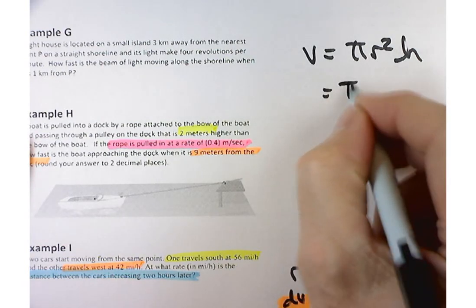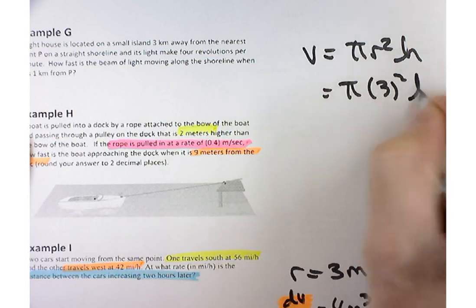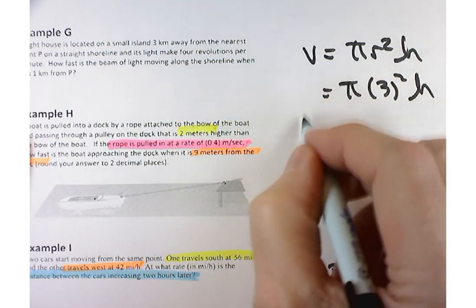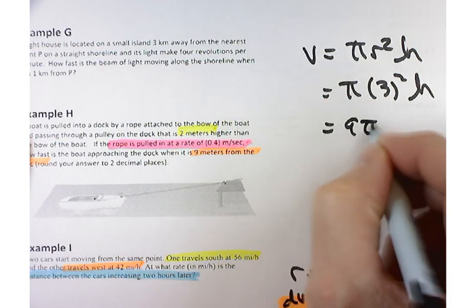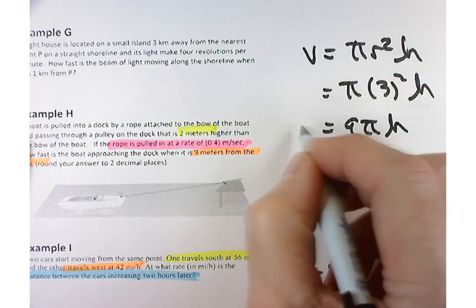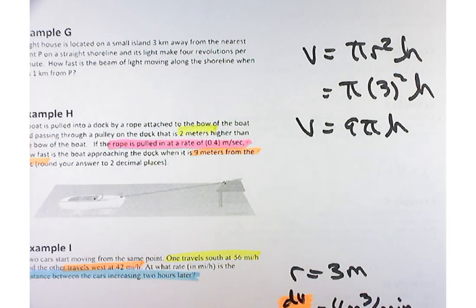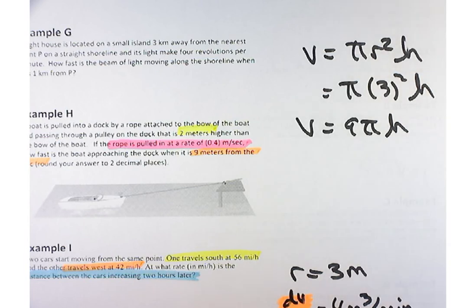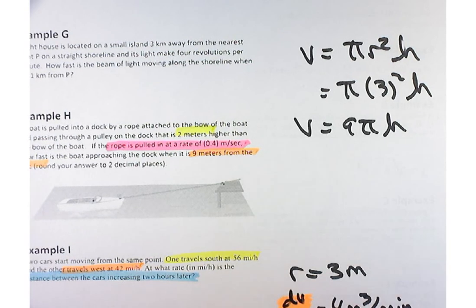So in our case, pi times 3 squared times h, or volume equals 9 pi h. It's important to realize that isn't changing because you don't want to have to worry about the product rule or anything crazy like that as you work through this problem. All right, so at least now I've got an equation that involves V.